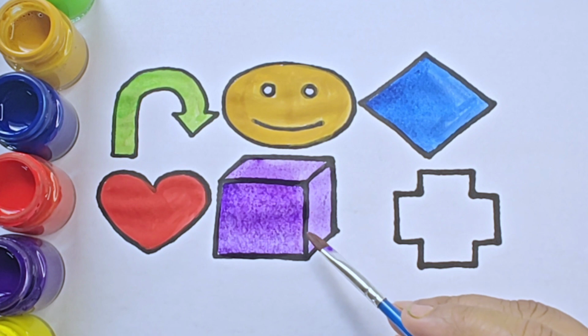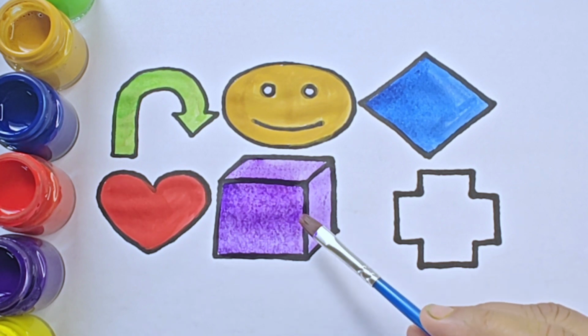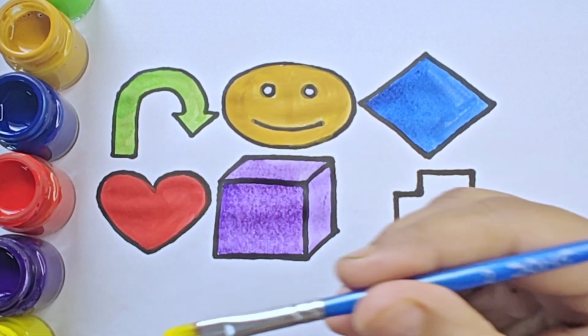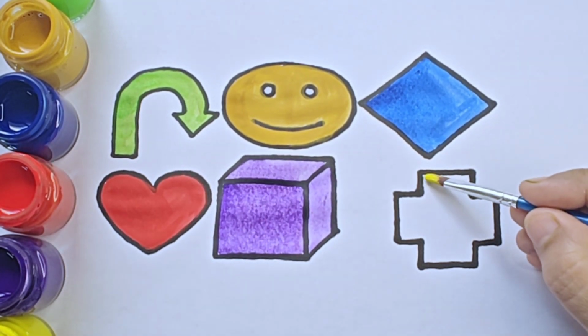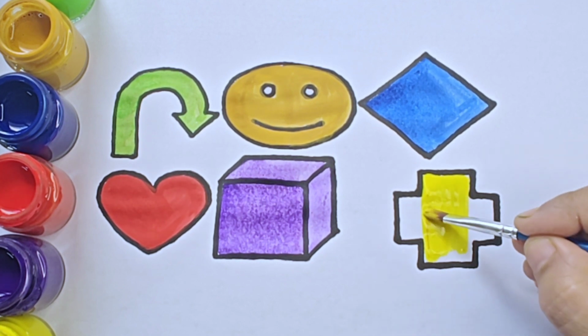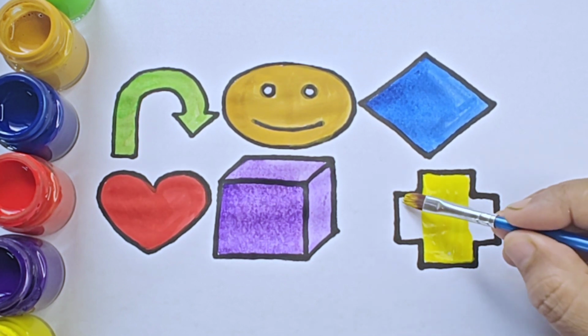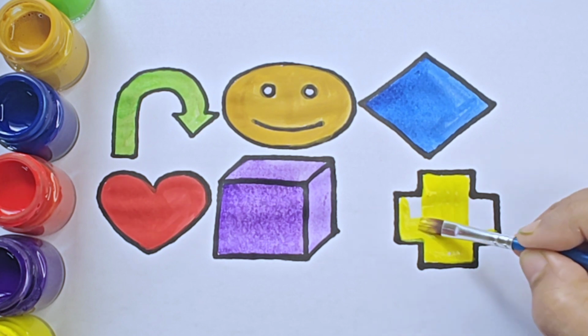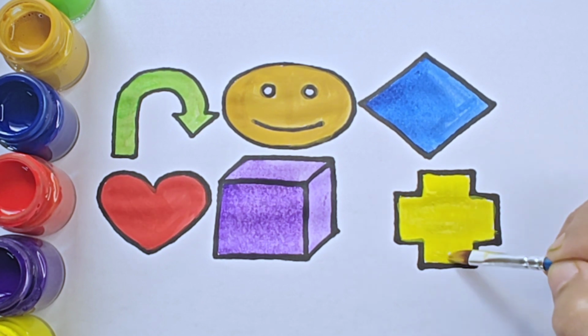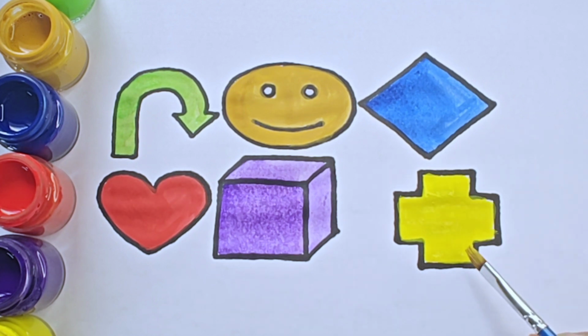It is cube. It has 6 faces and it is a 3D shape. Yellow color. It is cross. It looks like addition symbol.